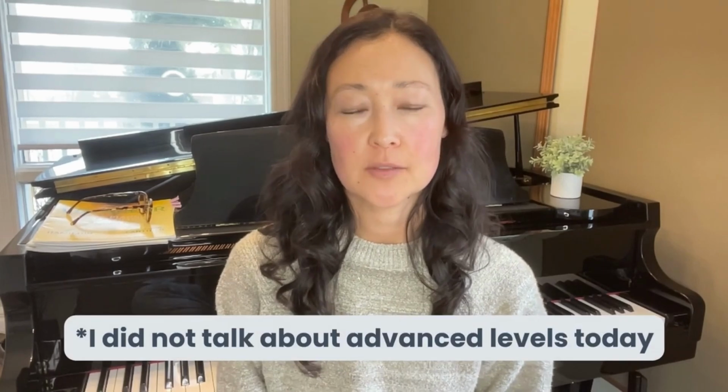Again, these are just common guidelines and examples from each level of music. These are not concrete or set in stone or by any means an exhaustive list.